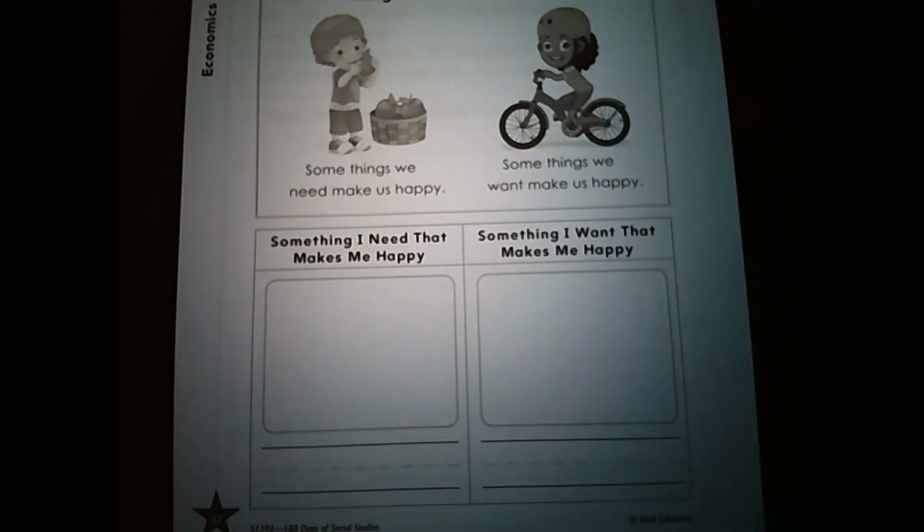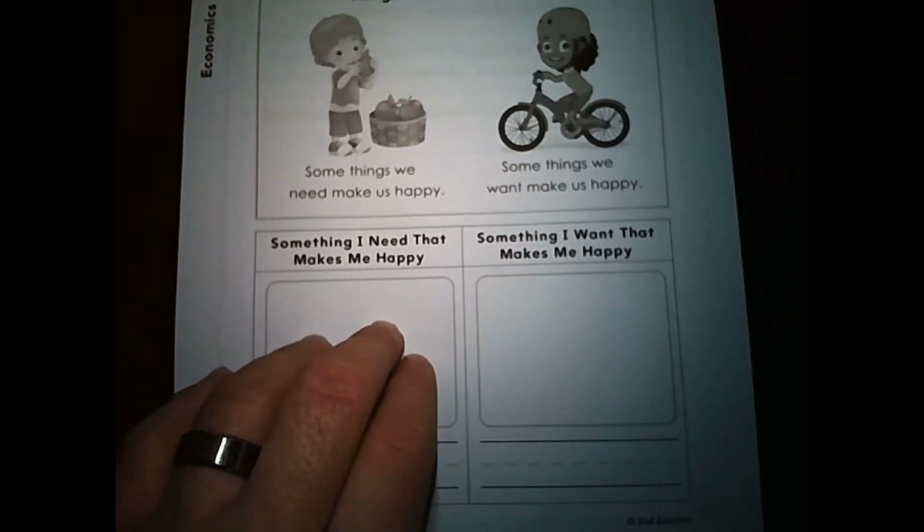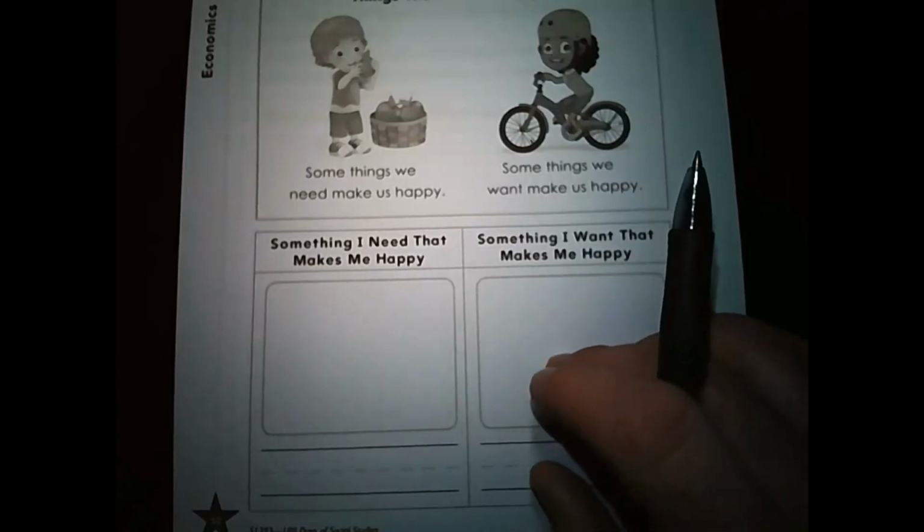So what I would like you guys to do, if you're doing this in your paper packet, draw a picture in each side. Draw something that you need here that makes you happy, and then draw something that you want that makes you happy.